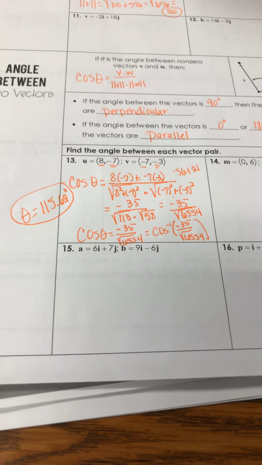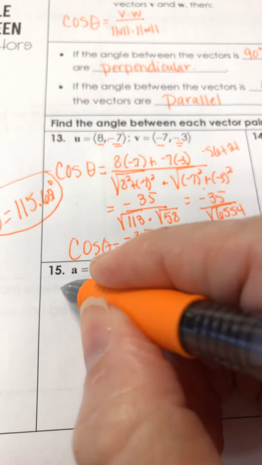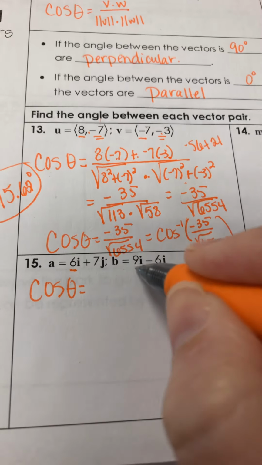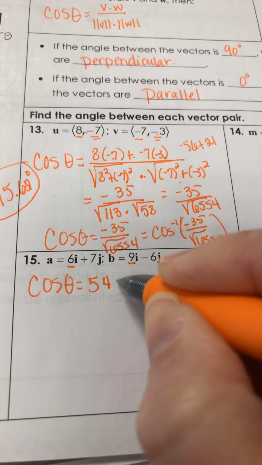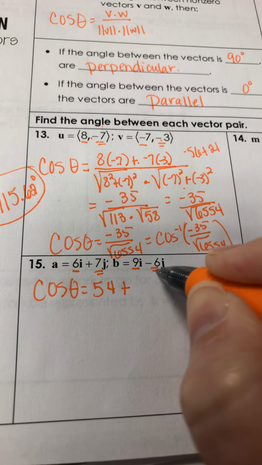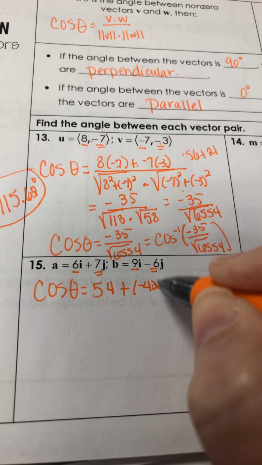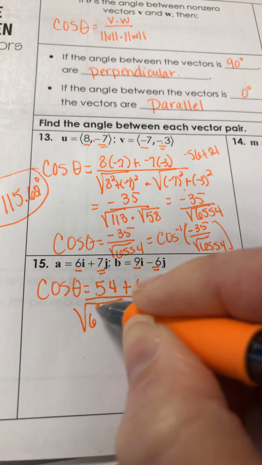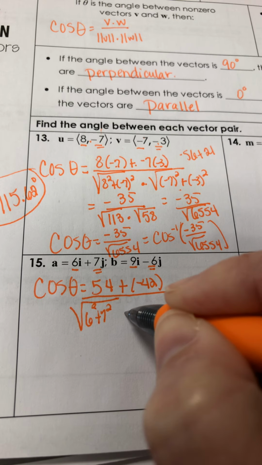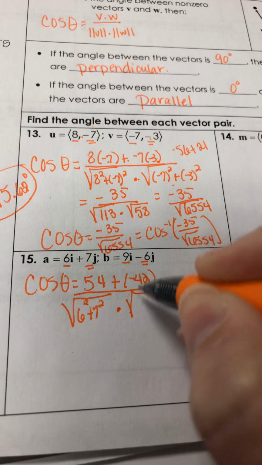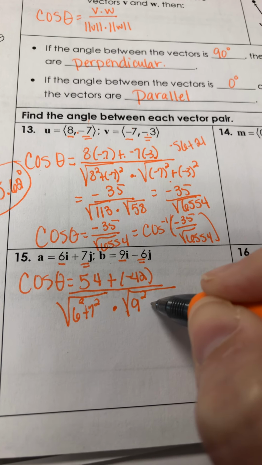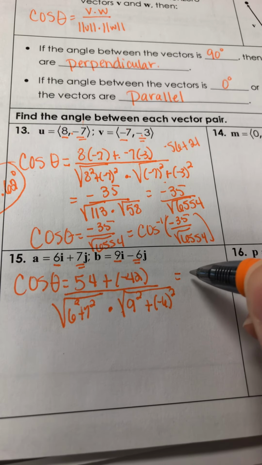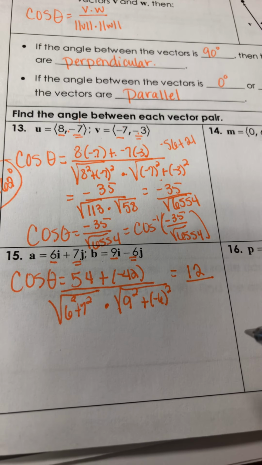All right, let's see what we can do with number 15. So the first thing we're going to do, we've got cosine of theta is equal to, let's find the dot product, 6 times 9. I'm going to go ahead and write that down as 54. And then 7 times negative 6 is negative 42. Over the magnitude of vector A, so the square root of 6 squared plus 7 squared, okay, times the magnitude of vector B. So that'll be the square root of 9 squared plus negative 6 squared. Okay, let's go ahead and add these two together. That's going to give me 12 in my numerator.